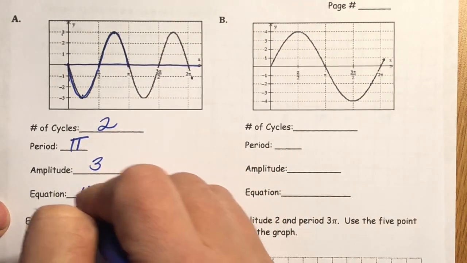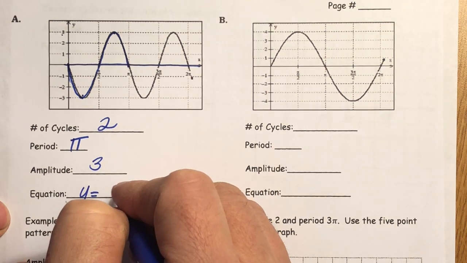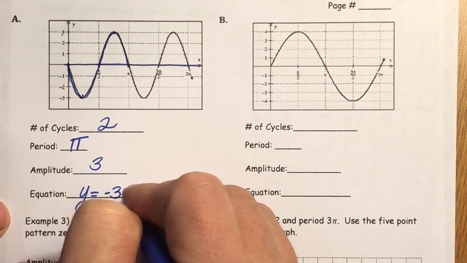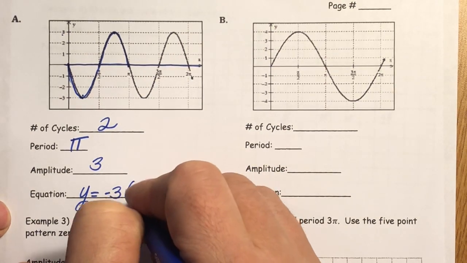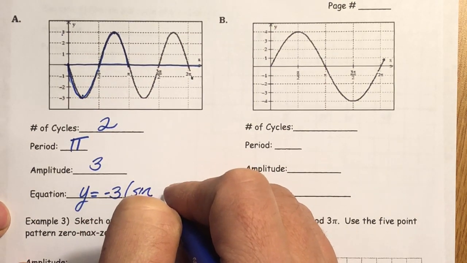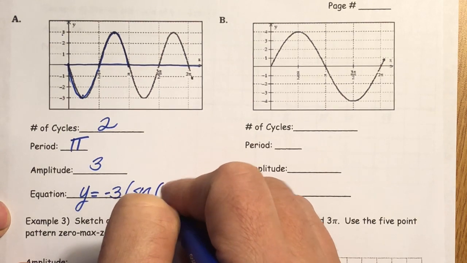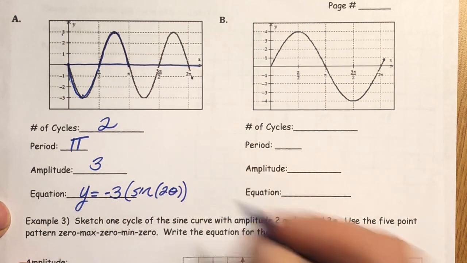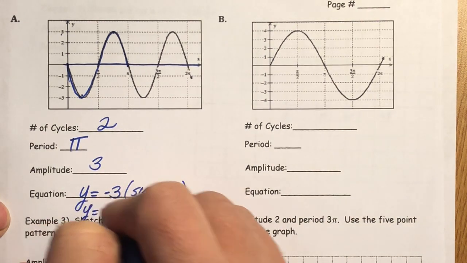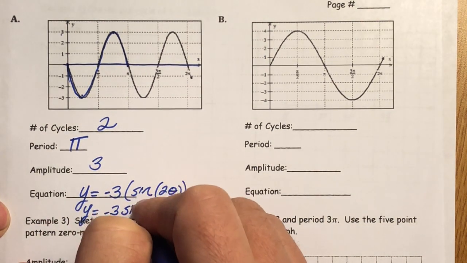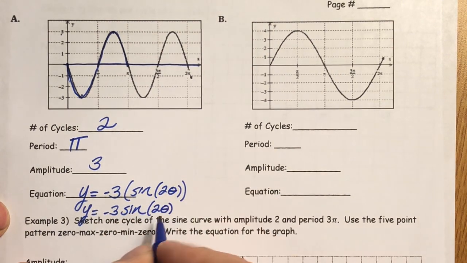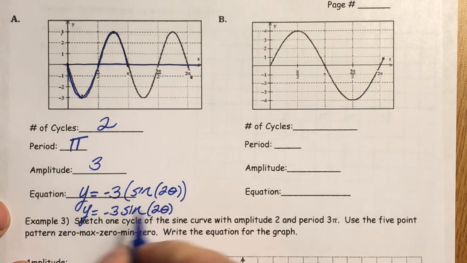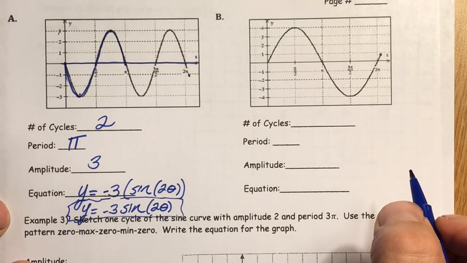So y equals negative 3, parenthesis, sine of 2 theta, or y equals negative 3 sine 2 theta. You don't have to put the parentheses, sometimes I do. Sometimes you'll see that parenthesis there, sometimes you won't, but there's your answer.